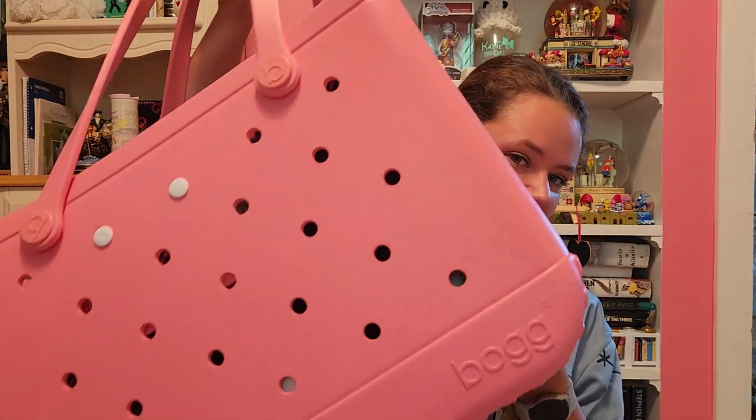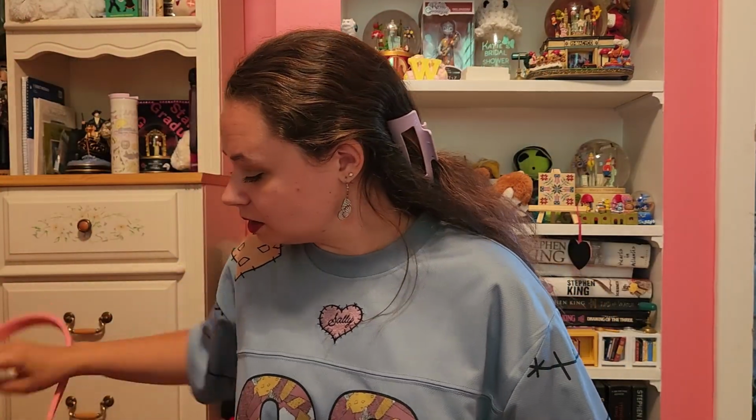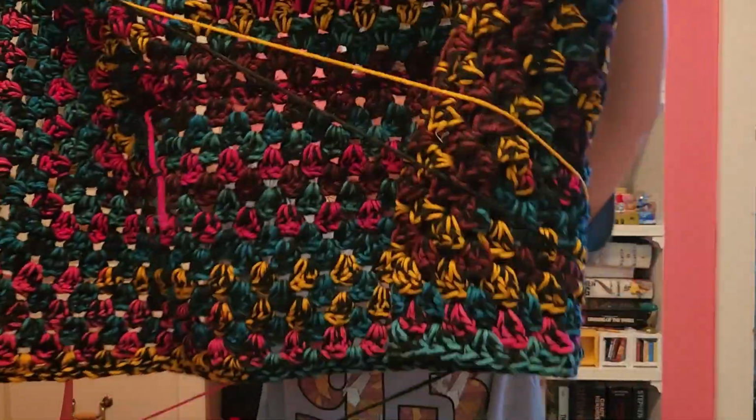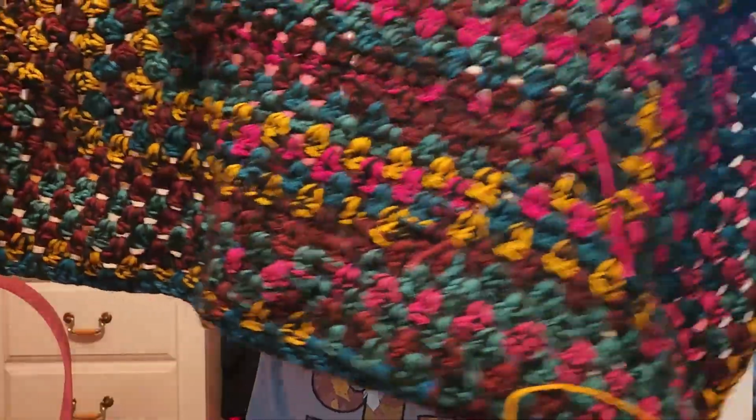Alright, so, oh, I forgot in the crochet, I forgot to show you my blanket, because I have been working on my blanket. I've got a little bit more done. I haven't shown this in a while. It's just a granny hexagon, granny stitch, where in the world does this want to go?